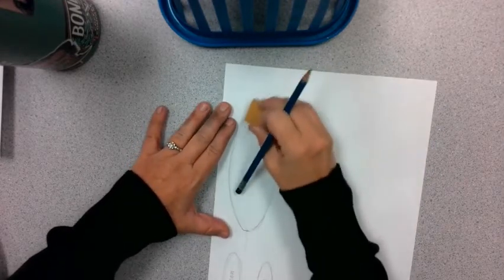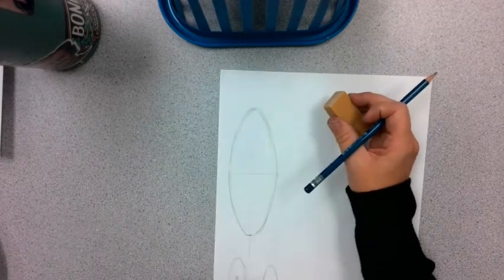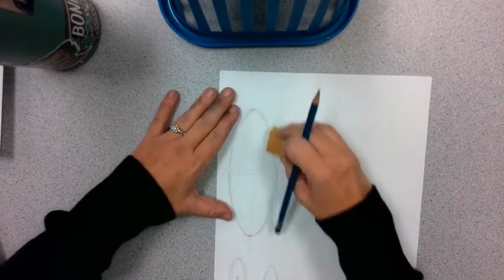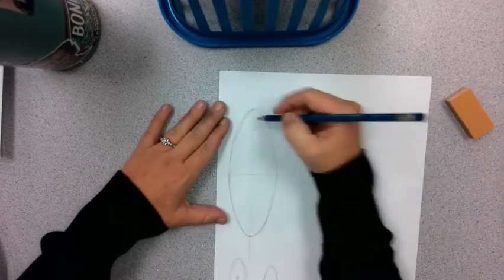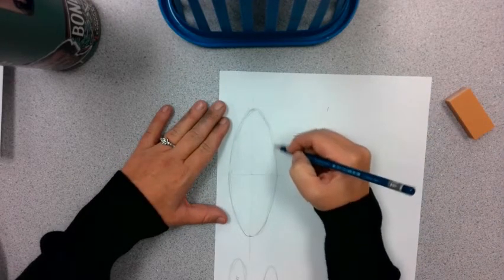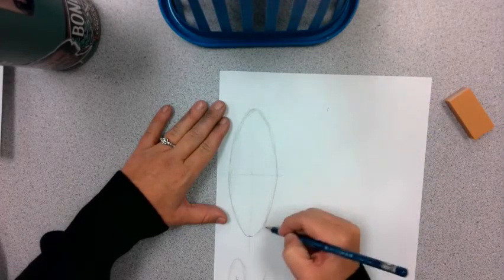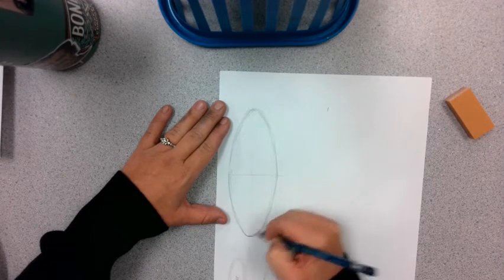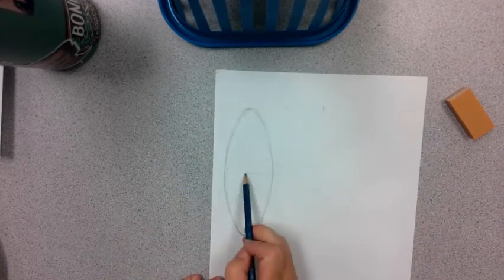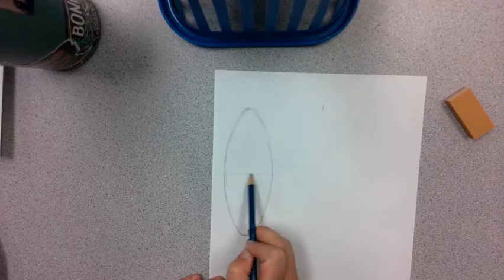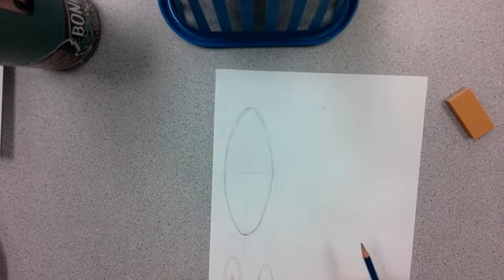If you were drawing a big still life, a big pot, and it was a very big part of your drawing, I would spend a lot of time getting that ellipse perfect, because if it looks wonky, your whole drawing will end up looking wonky. Okay, so that's a pretty good ellipse. I'm looking for symmetry. This distance from here to here is the same as this distance from here to here.